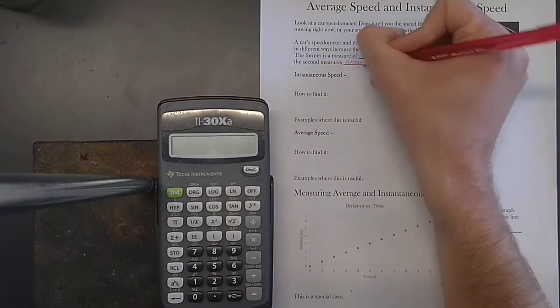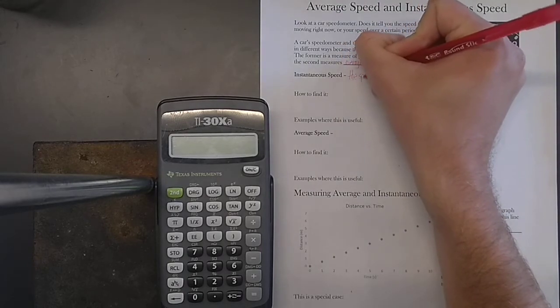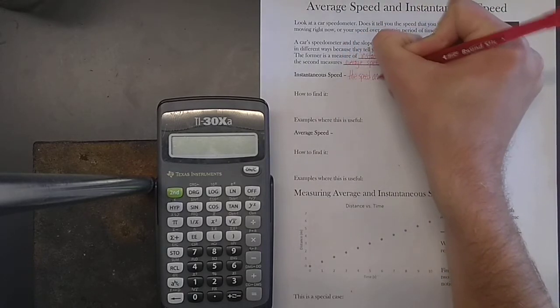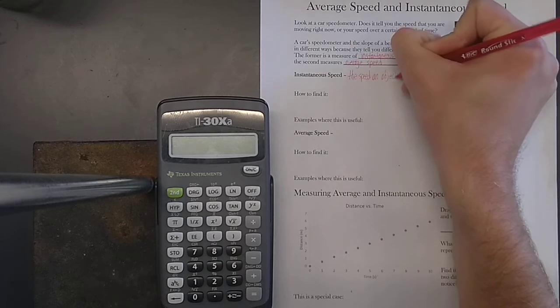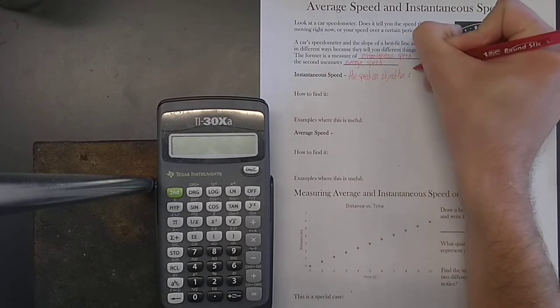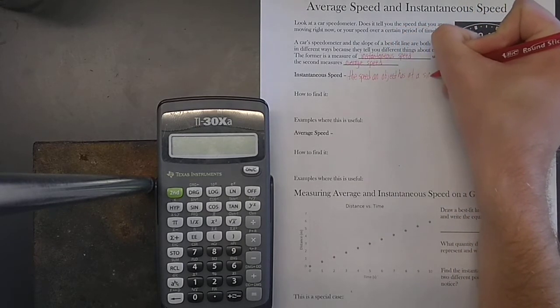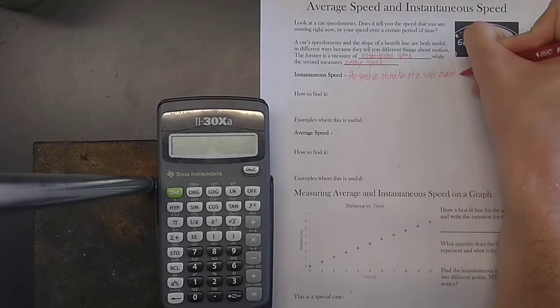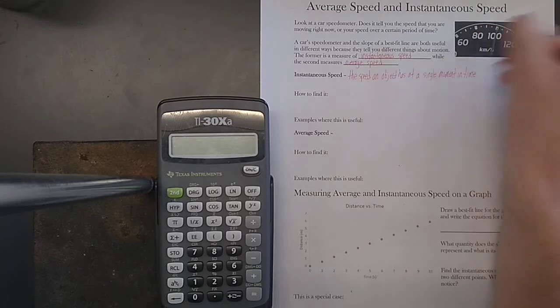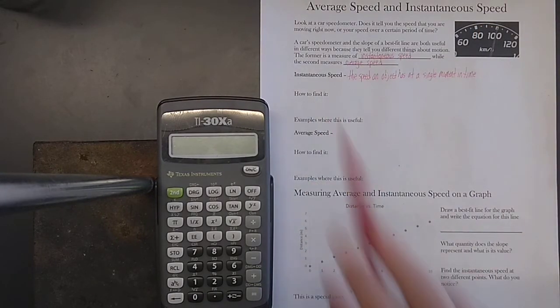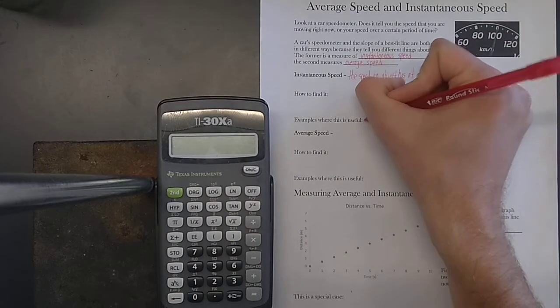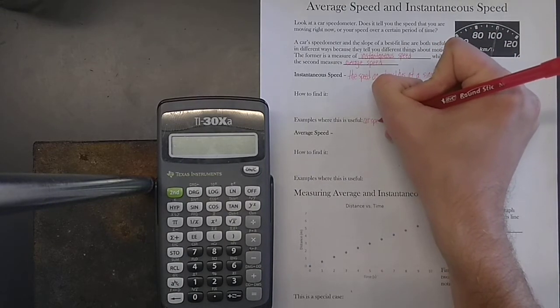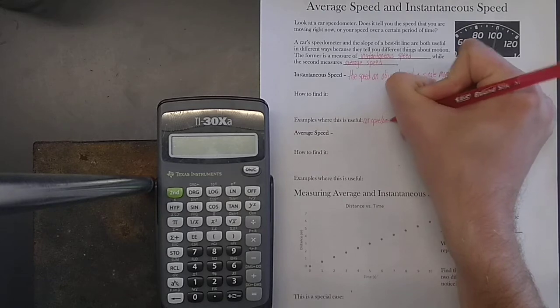The definition of instantaneous speed is the speed an object has at a single moment in time. I'm not going to talk about how to find it just yet, but I will show you the examples where this is useful. We've already got one, a car speedometer. It tells you how fast you're going right now.